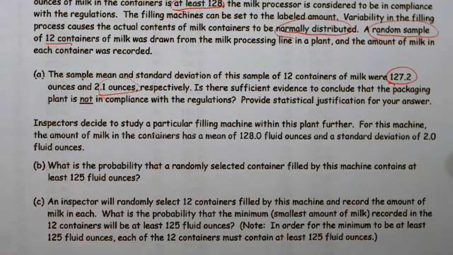Is there sufficient evidence to conclude that the packaging plant is not in compliance with regulation? Provide statistical justification for your answer. Well, so basically they ask for evidence, and I'm sitting there going, just looking at it, there's some evidence because 127.2 is less than the 128 that was required.